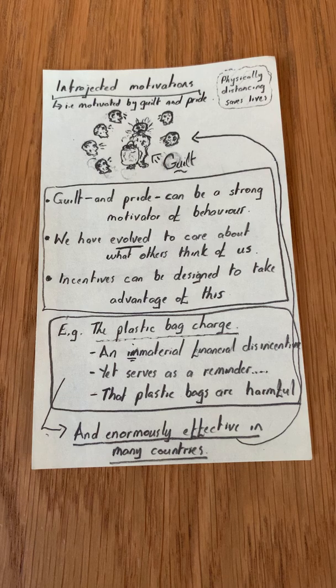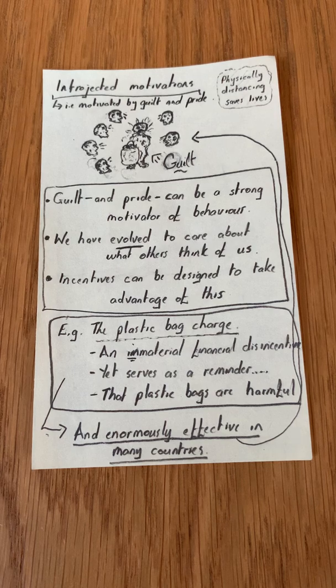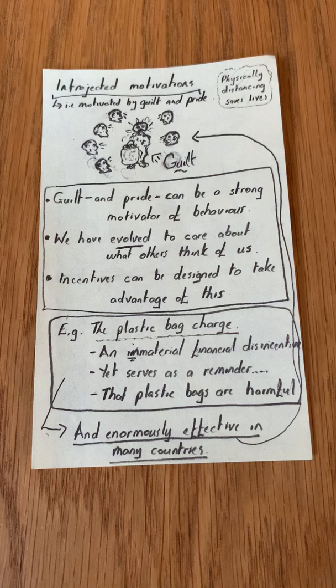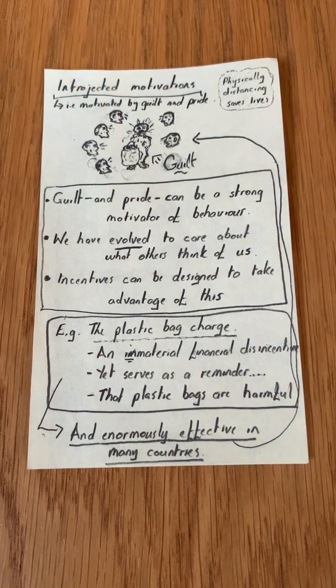Now, introjected motivations, I associate that principally with what's called self-determination theory, and that was developed by two psychologists, Edward Deci and Richard Ryan, I believe, psychologists not traditionally associated with input into the development of behavioural economics, but very important, I think, in terms of input into the development of what we call behavioural public policy now, this relatively new disciplinary field.